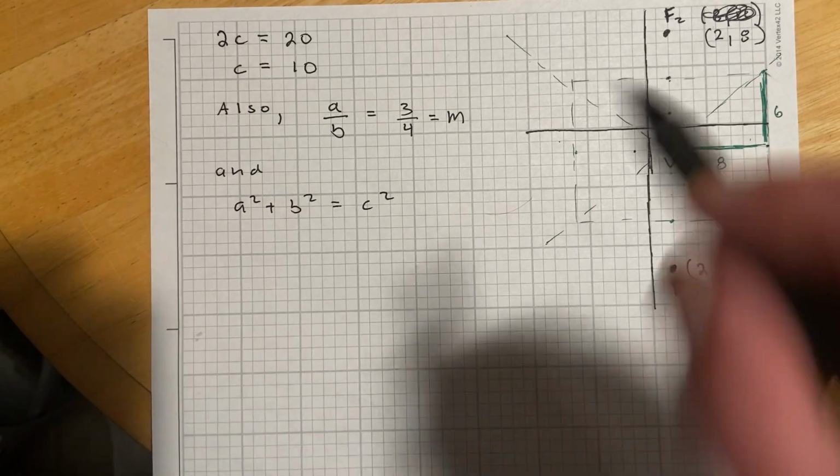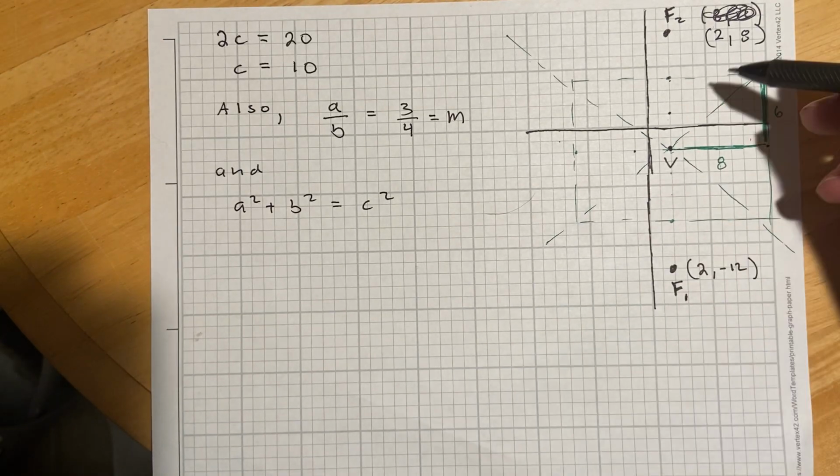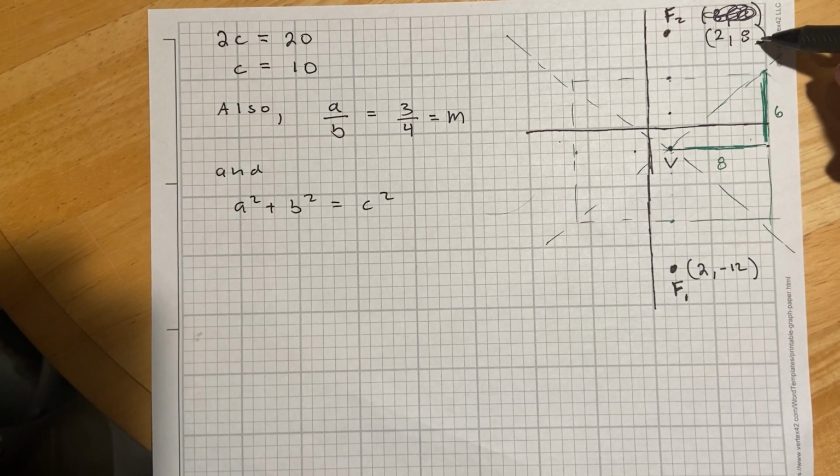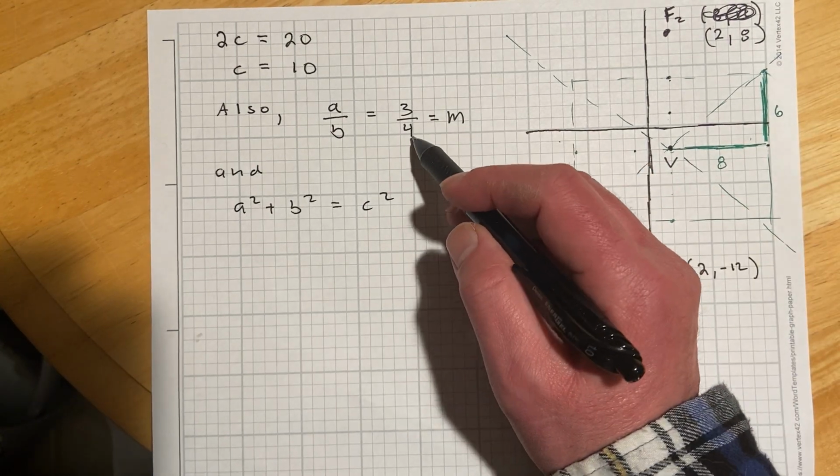Hey, I got a question about this one. So for this one, we're given a hyperbola with foci at (2, -12) and (2, 8), and a slope of 3/4.